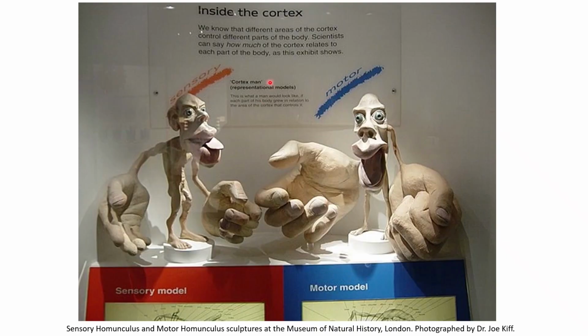Now on this picture, I'm showing you these funny statues. These are from the Museum of Natural History in London. What they are showing is an artist's imagination of what we would have looked like if our body parts were proportional in size to the area that is devoted to them in the somatosensory cortex or in the motor cortex.